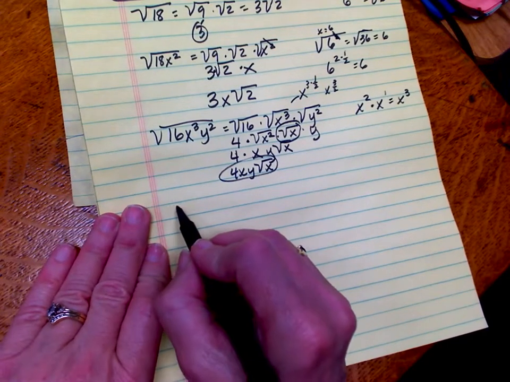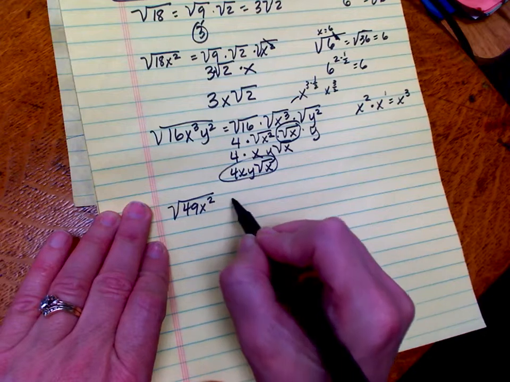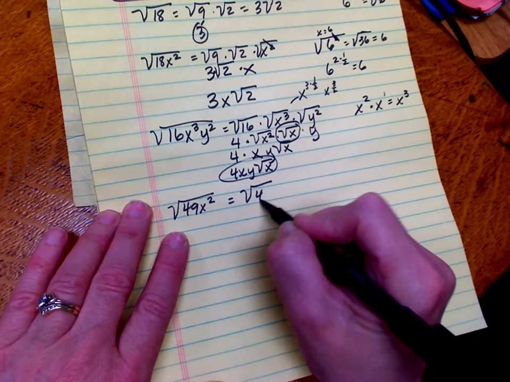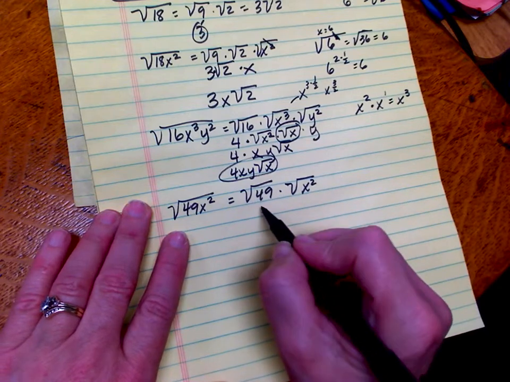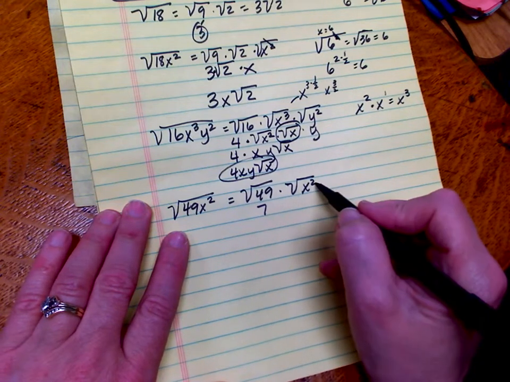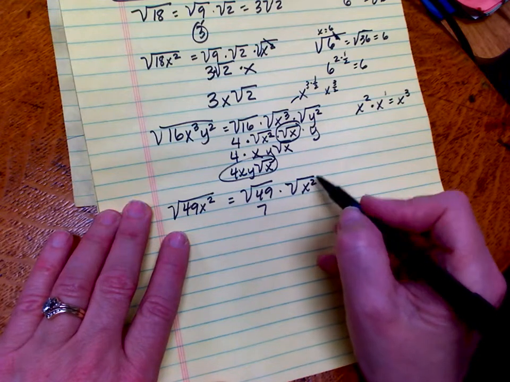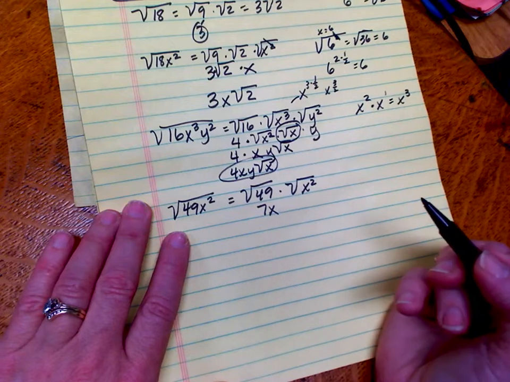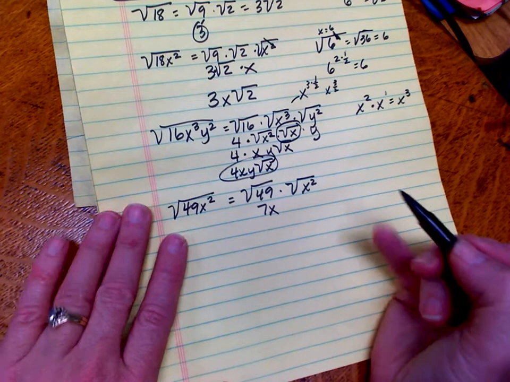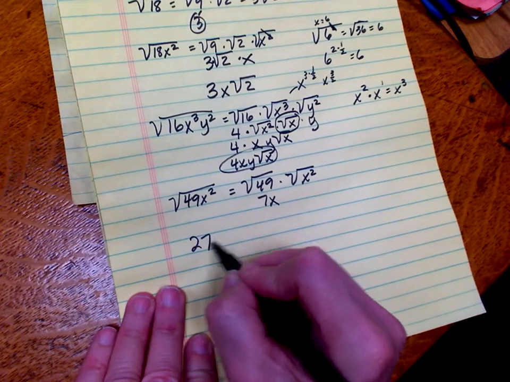Let's just do 49x squared. Square root of 49 times the square root of x squared. Square root of 49 is 7. Now, since that's a 2, it's like you're dividing by 2. So 2 divided by 2 is 1, so these cancel. So this is just going to be 7x. Okay, let's do another one.